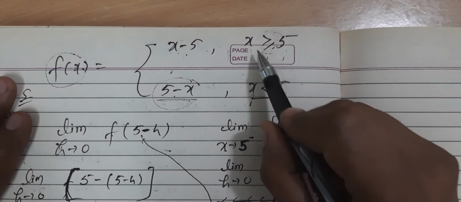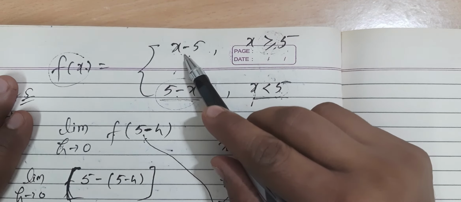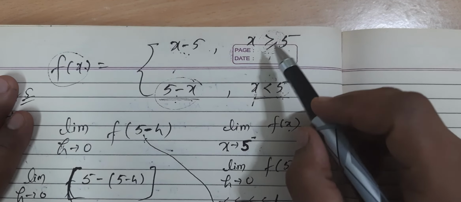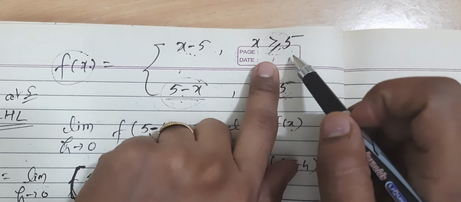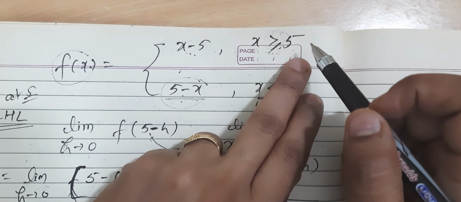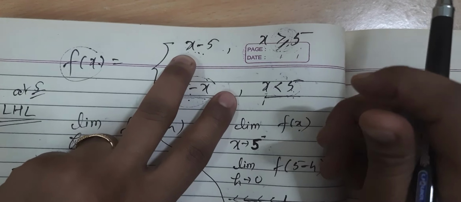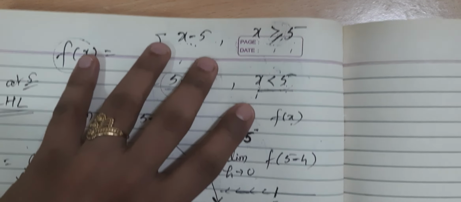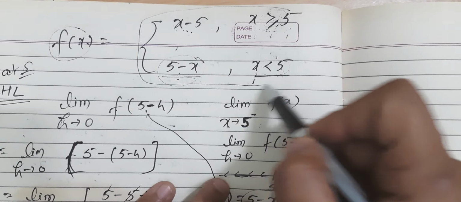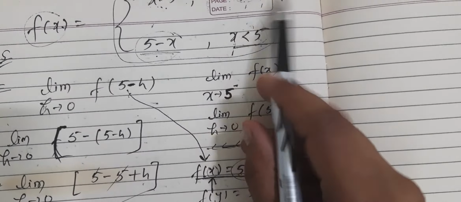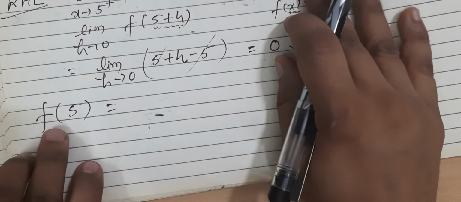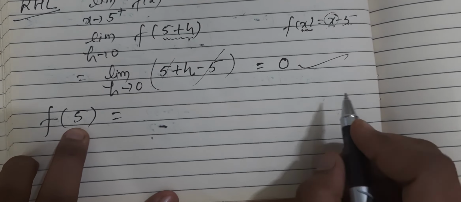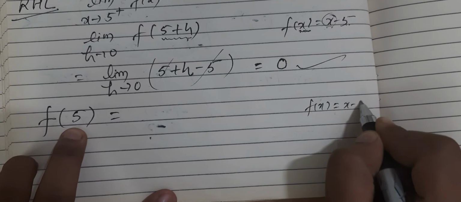Now again see the question. The question says that whenever x is greater than 5, then put this value; less than 5, then put this value. But when x is equal to 5, greater as well as equal, then also put f of x equals x minus 5. You should know how to read it. So when x is equal to 5, in that case also the value of the function is x minus 5. So in this case, now x is 5, so f of x will be x minus 5 only.